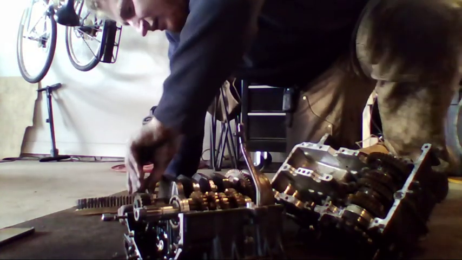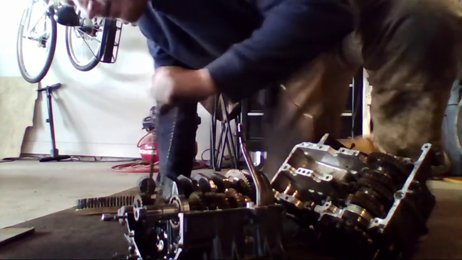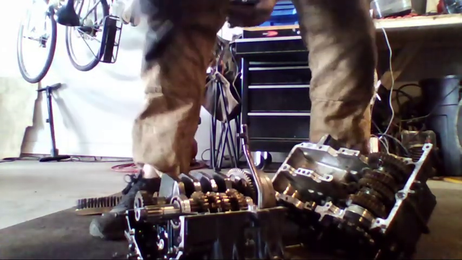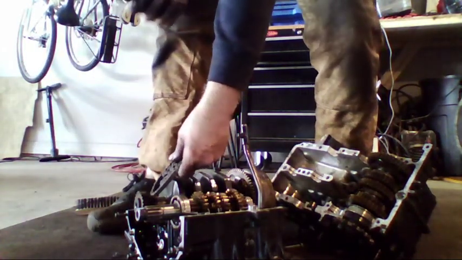Yeah, we can take this. See what I tell you. We just got to remember to put this back on before we put this back together, because this is stuck on the shaft. Just a moment. Let me get some pictures here so I don't forget.